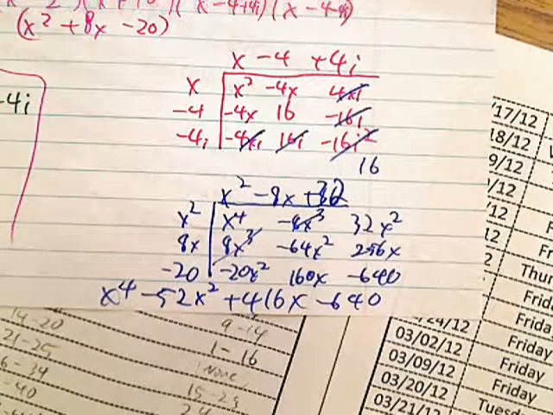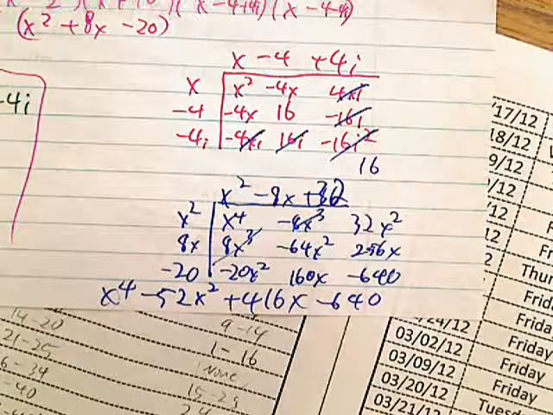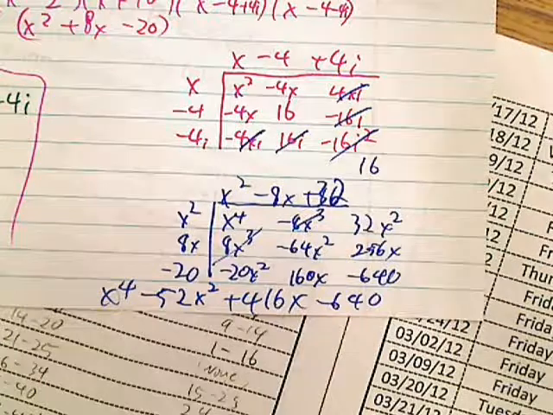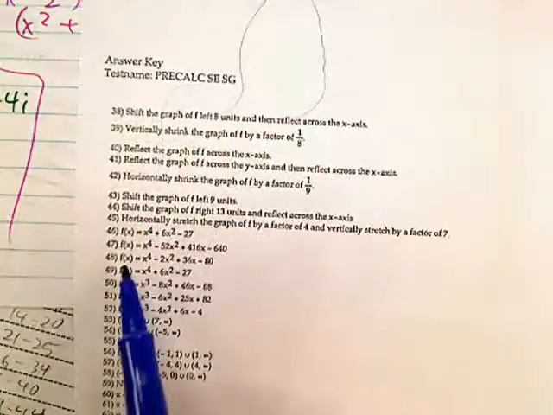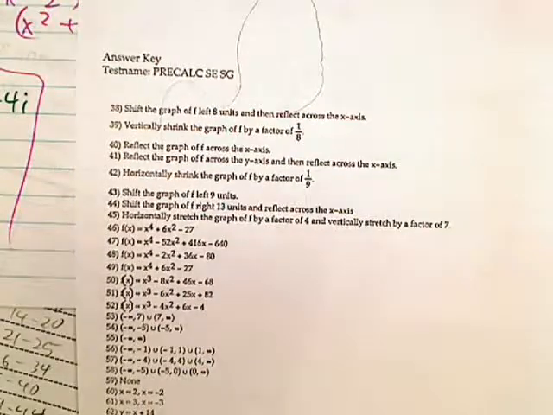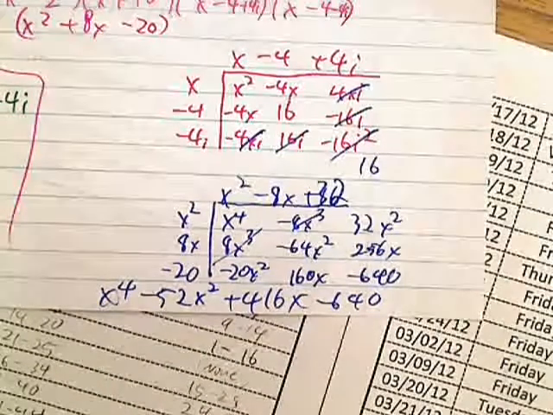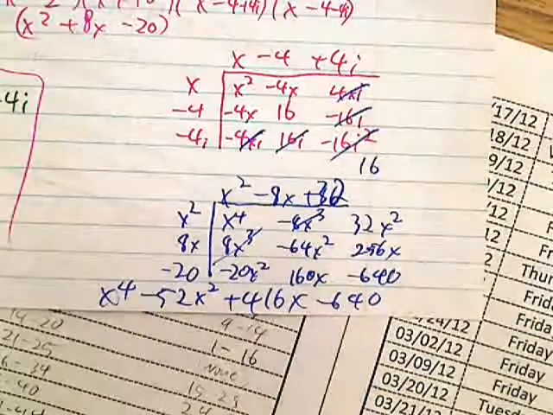Number 47. Oh, it's a beautiful thing when it works out. 47. X to the fourth minus 52x squared plus 416x minus 640. That's a lot of work.